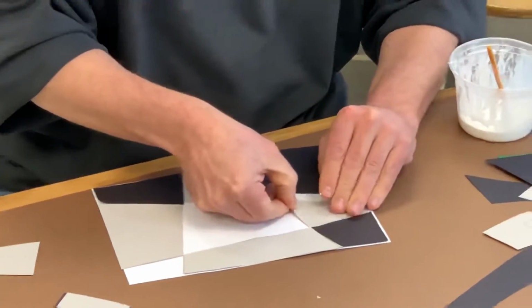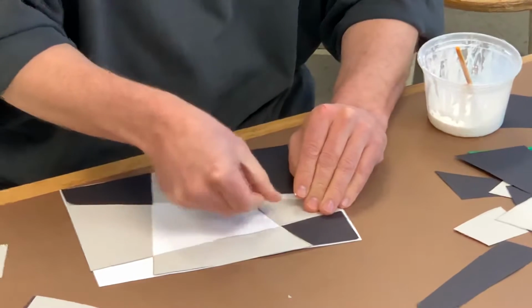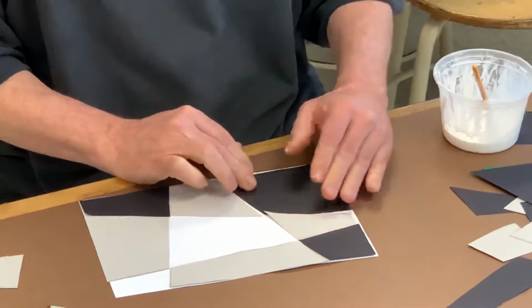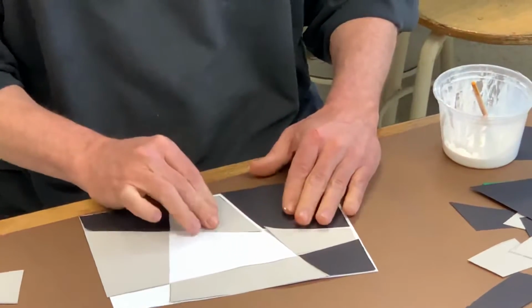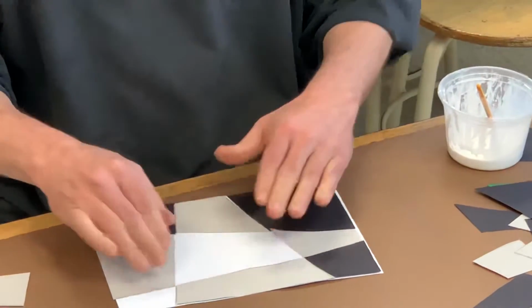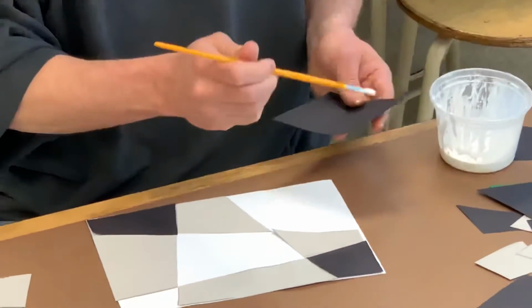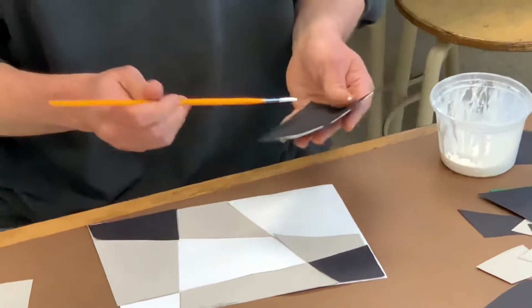You want them to glue right up next to each other so that the corners all touch. If there's a little bit of white along the edges, that's one thing. But I don't want them not touching in the middle. I want them touching in the middle.